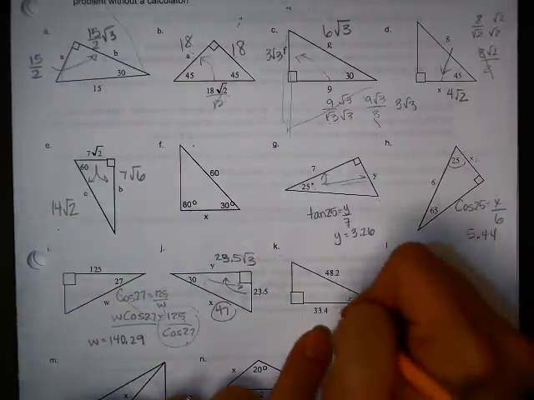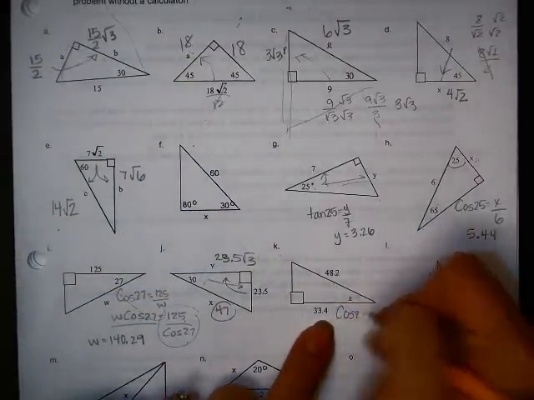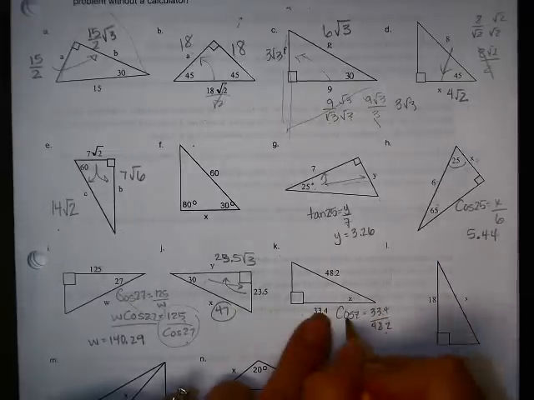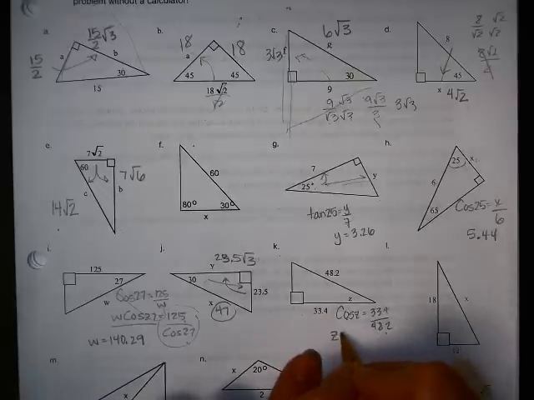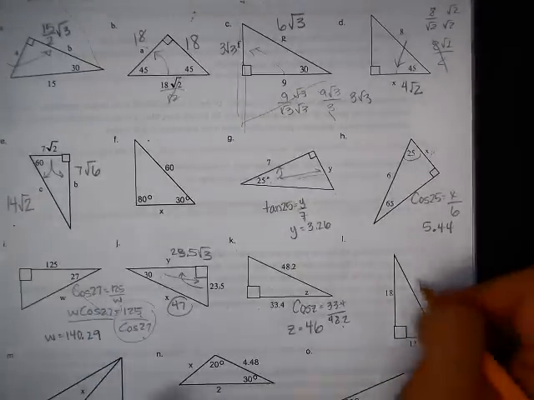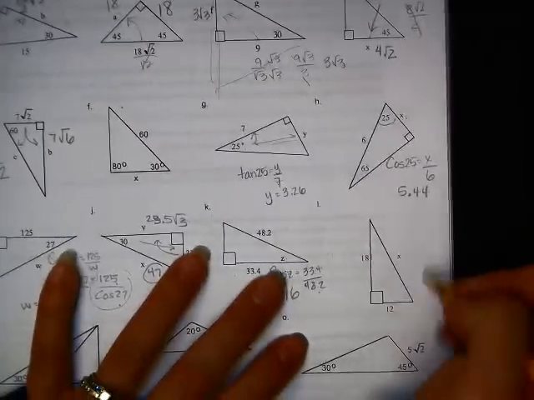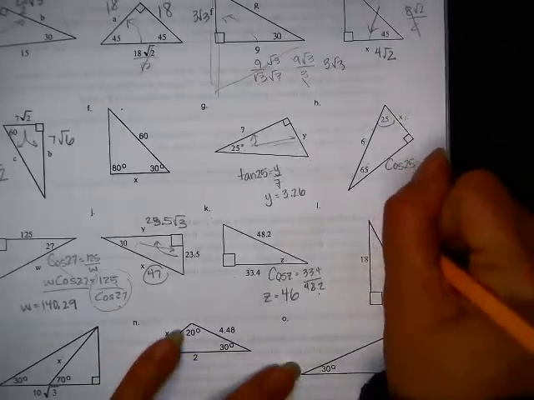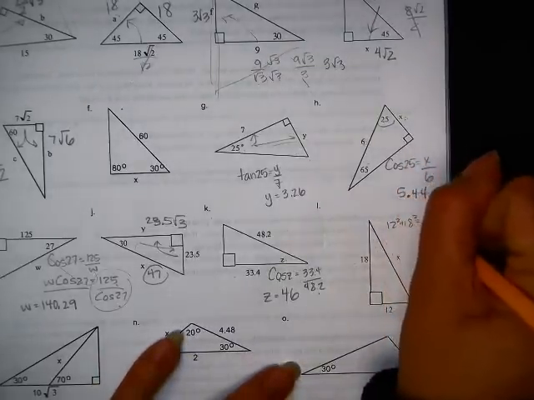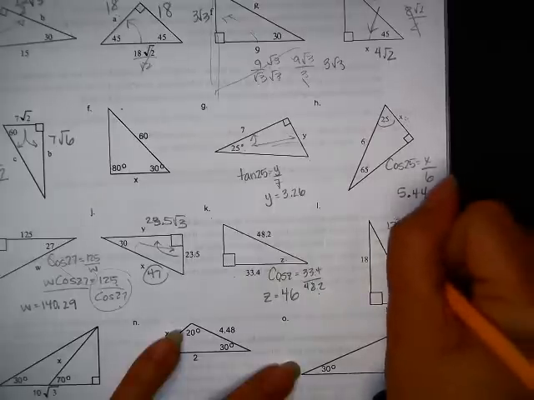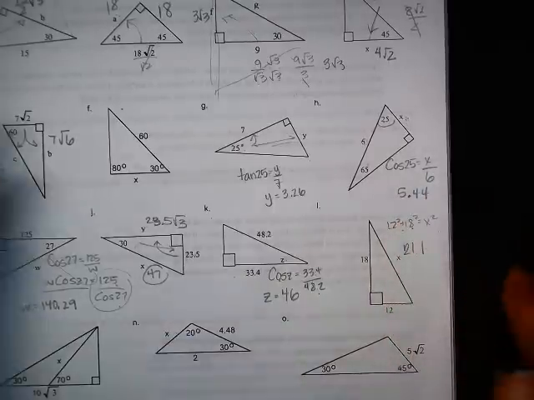This one is cosine, but we are going to use the inverse cosine. So we're going to divide that in our calculator and then hit inverse cosine. And we're going to round it up, so it's 0.46. This one, no angle, but I have two sides and it's a right triangle. So a little bit of Pythagorean theorem. 12 squared plus 18 squared is equal to x squared. You square them, add them, square root them, 21.1.